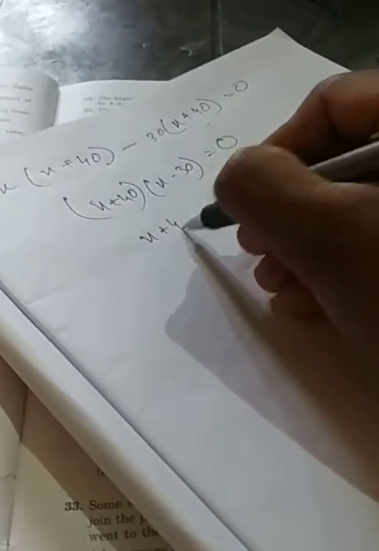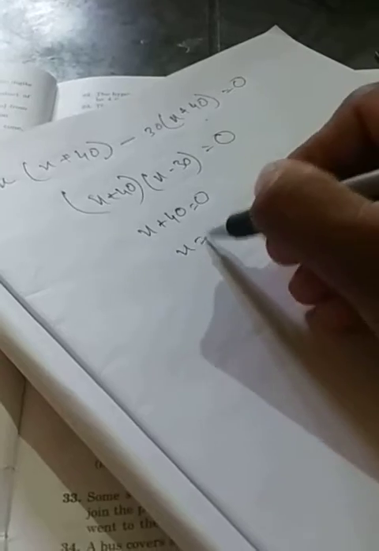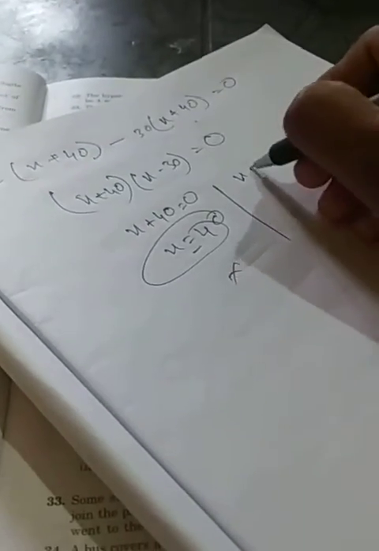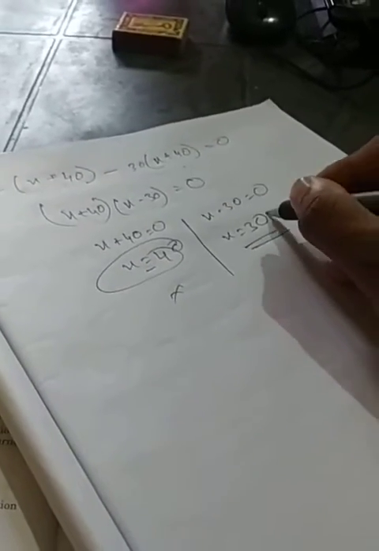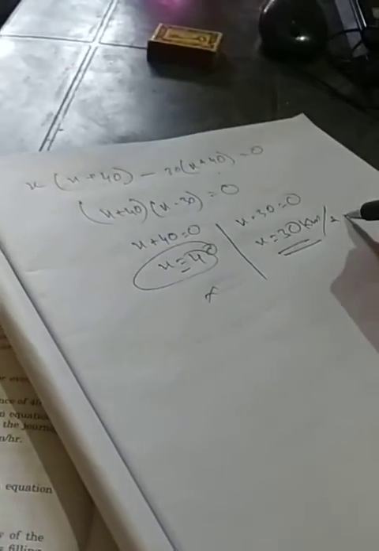Now x plus 40 equal to 0, x equal to what? Minus 40. Speed you will not take as minus, so you will get x minus 30 equal to 0, so x equal to 30. This is your final solution. So what is the original speed? Kilometer per hour.